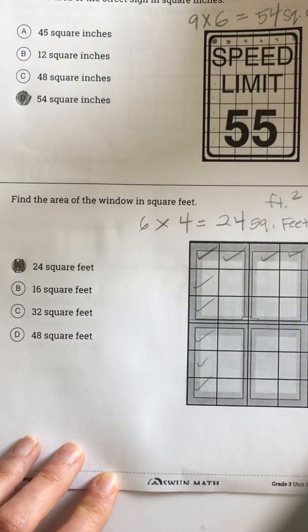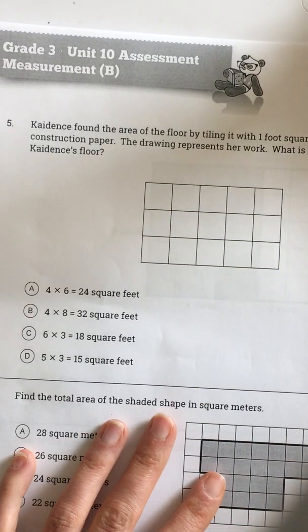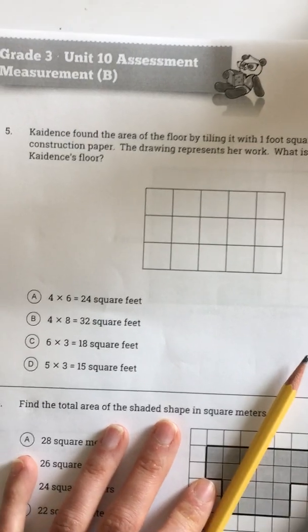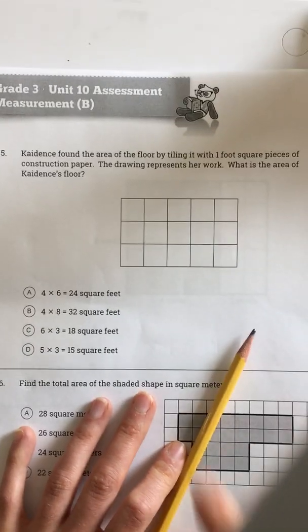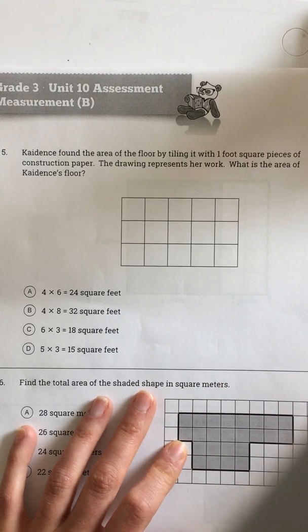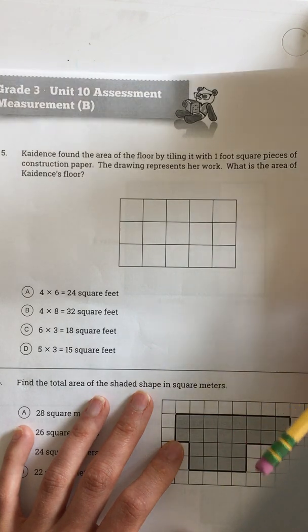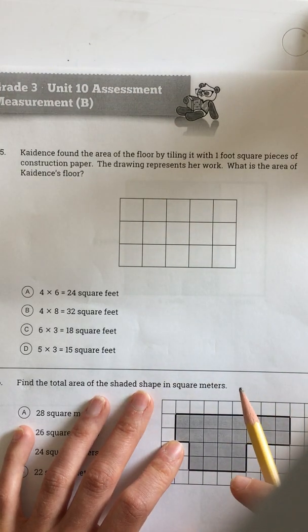On to the next. Cadence found the area of the floor by tiling it with 1 foot square pieces of construction paper. The drawing represents her work. What is the area of Cadence's floor?